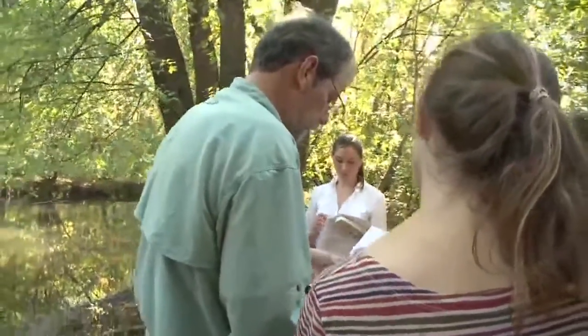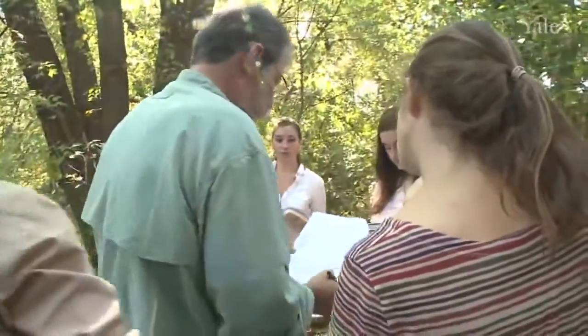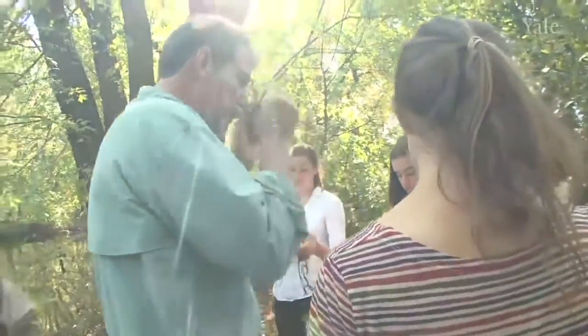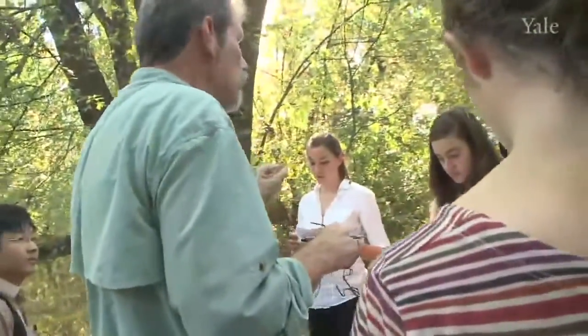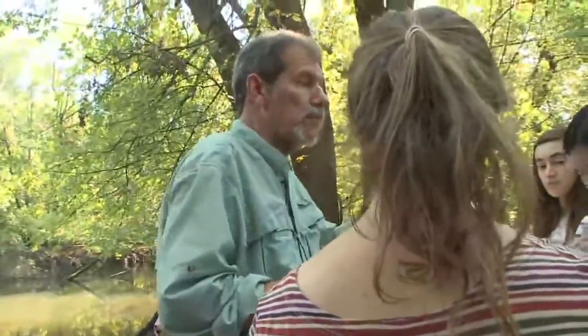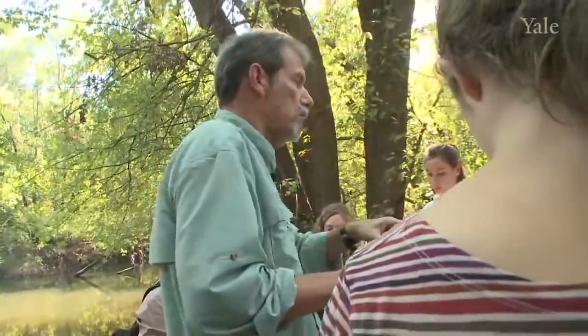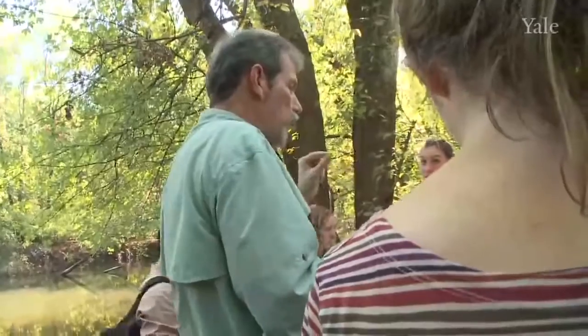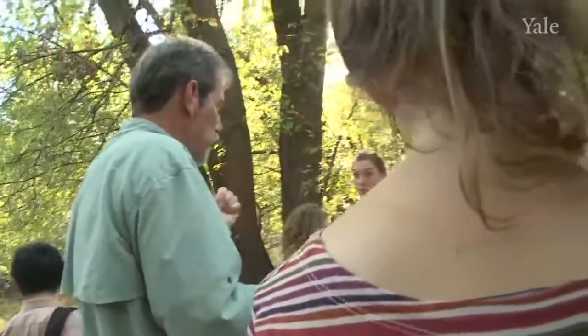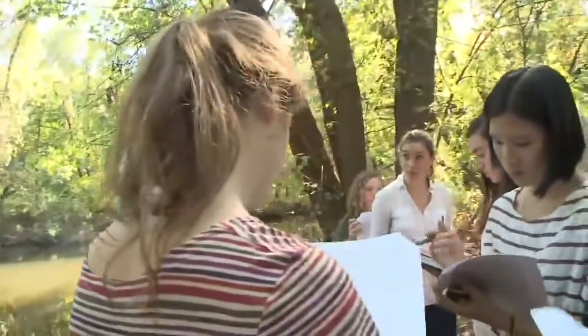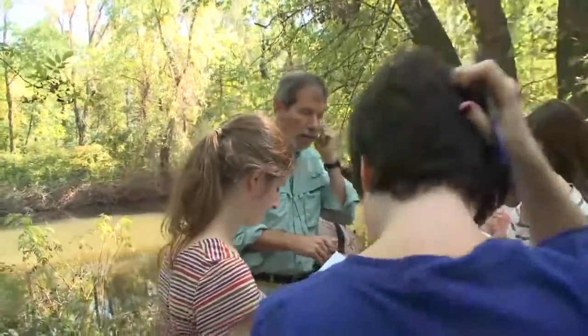So that'll be 0.175 parts per thousand. Does anybody know what the salinity of seawater is? 35 parts per thousand. So the salinity is not zero, but it is very small compared to seawater salinity.